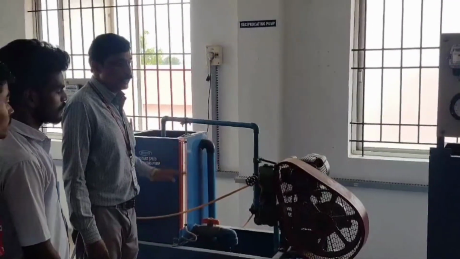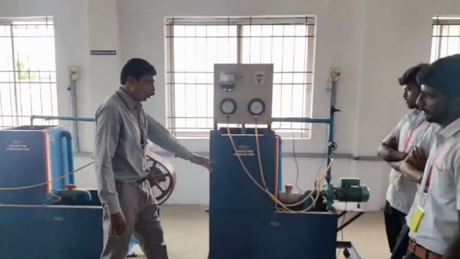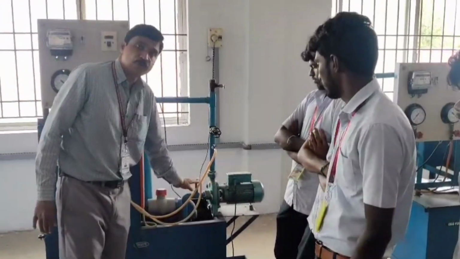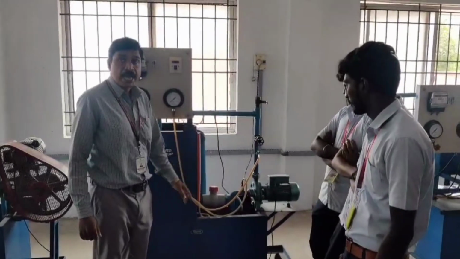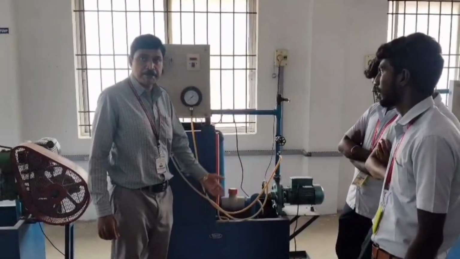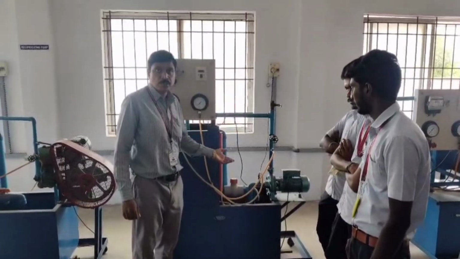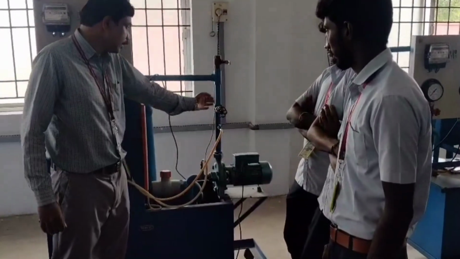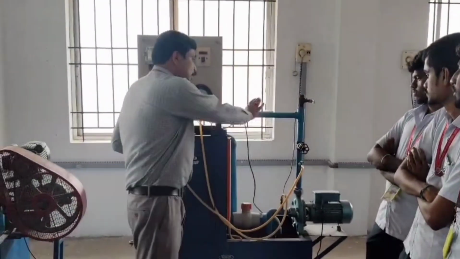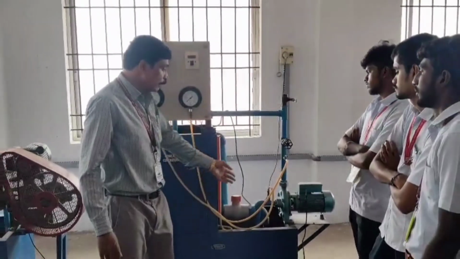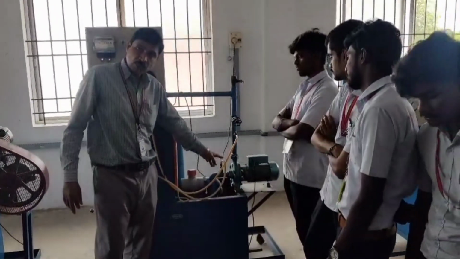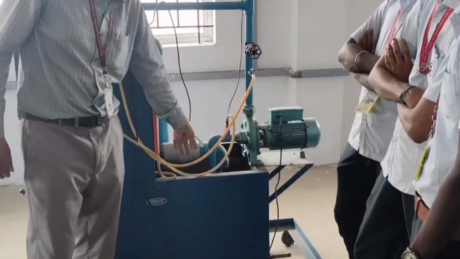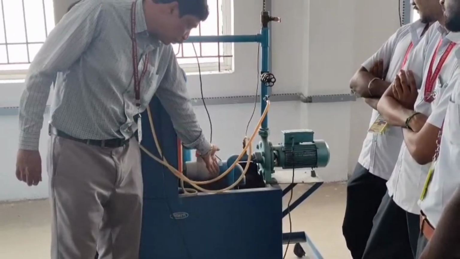Similarly, in the centrifugal pump, when the motor is switched on, the impeller inside the pump rotates, and the vanes provided on the impeller give pressure to the fluid due to the centrifugal force. The pressurized water is supplied to the collecting tank through this delivery pipe. So when the motor is switched on and the impeller is rotating, what happens? Water from the bottom tank is sucked through the filter or strainer and the suction pipe.